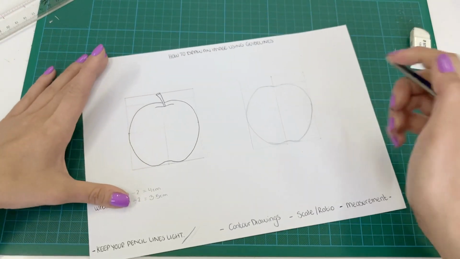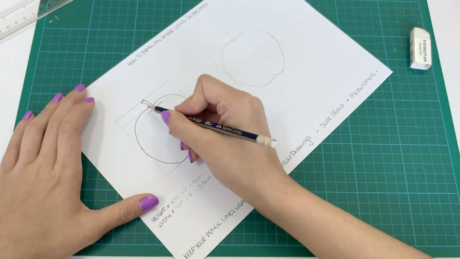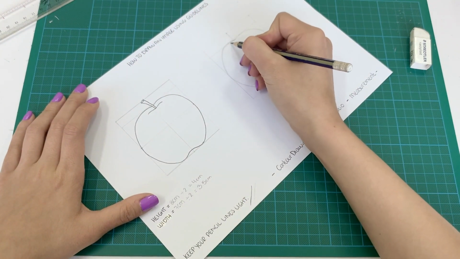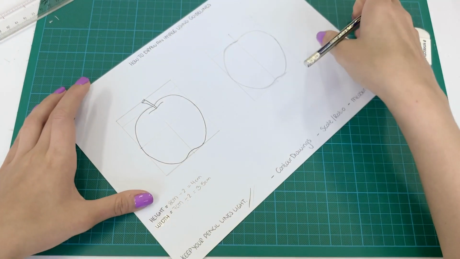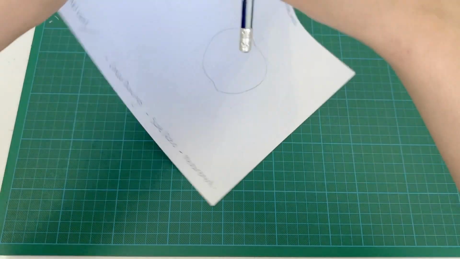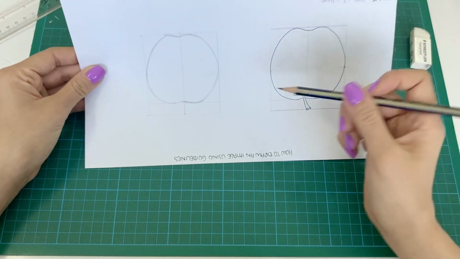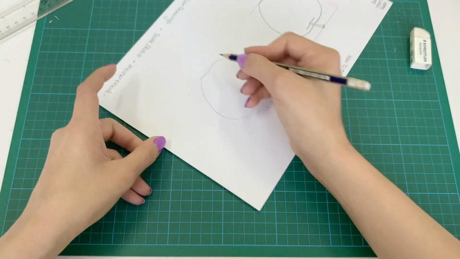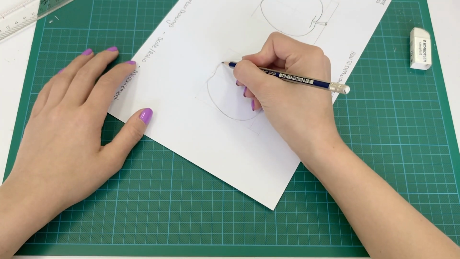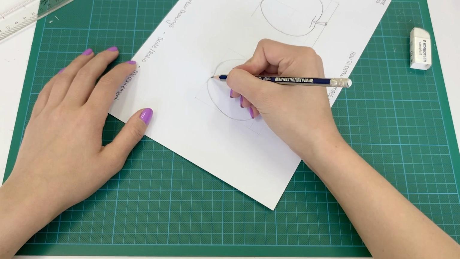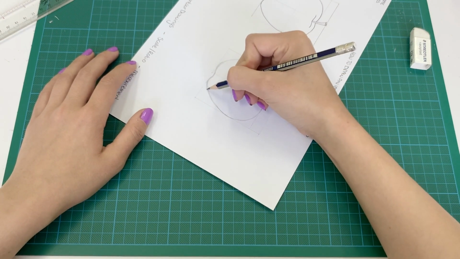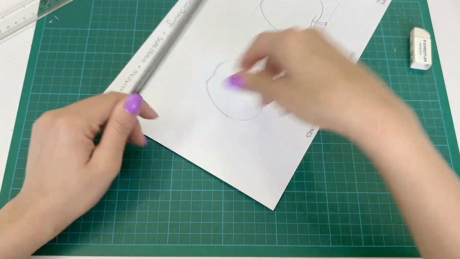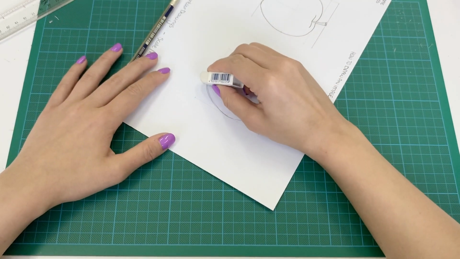Now at this stage, it's good for you to re-evaluate your work. I can see that my apple is not as accurate as the example image, so I'm going to try to fix my work. It's also a good idea to turn your paper upside down because your eyes are going to be able to catch details a little bit more. So go ahead and fine-tune your work, turn your paper to the side, turn it upside down, hold it in front of you, and you will be able to catch details much better.